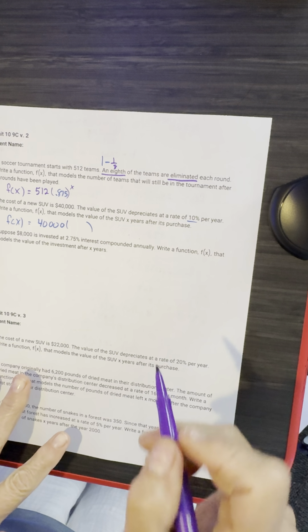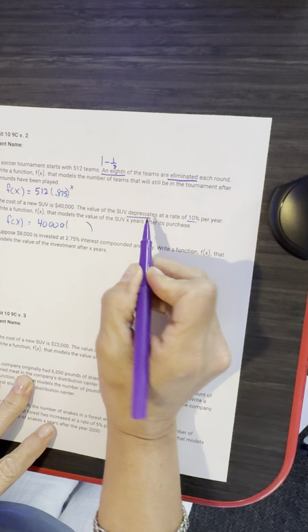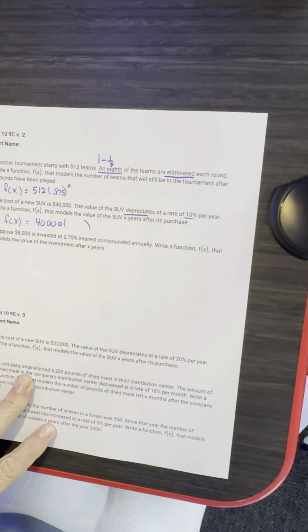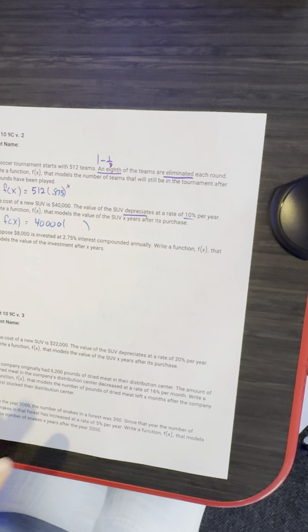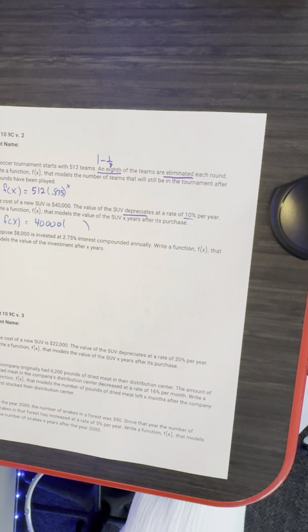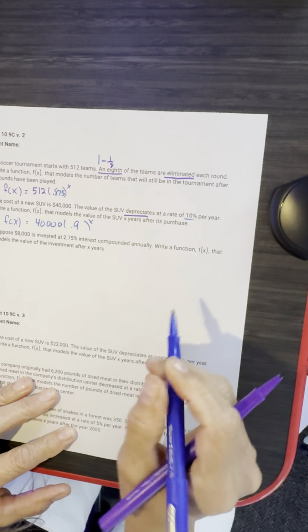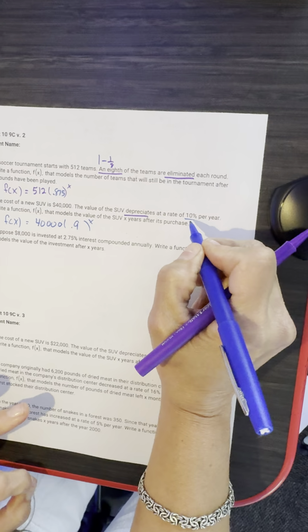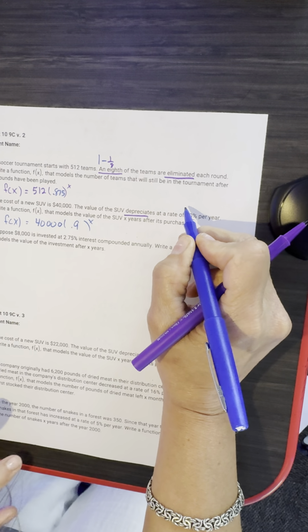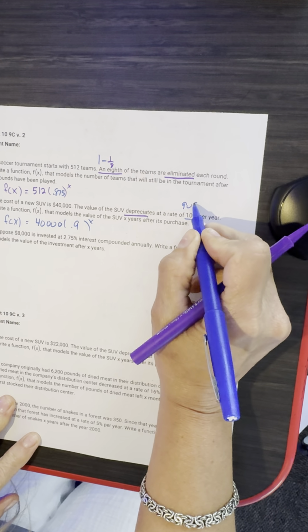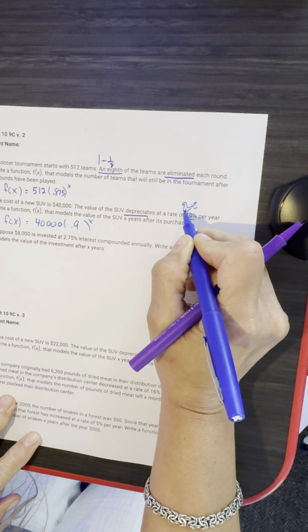Okay, so we're going down 10%. So what's our rate? 0.9, exactly. And raise to the x. So you can do 100 minus 10, which is 90%, then move the decimal over 2 places.